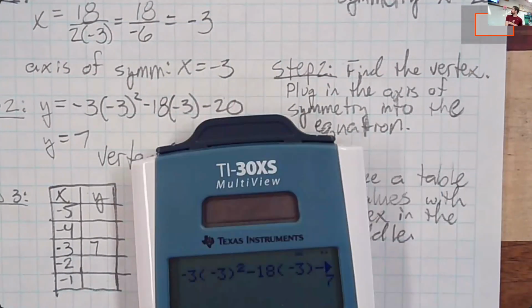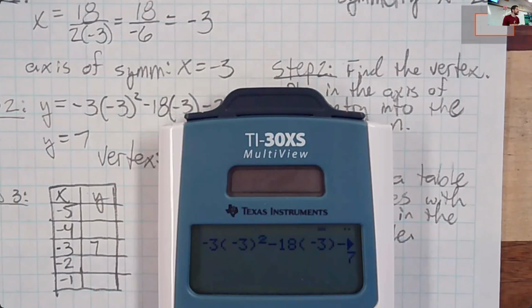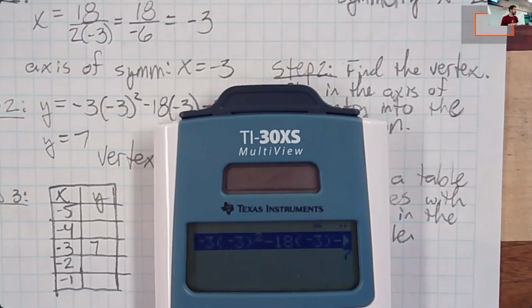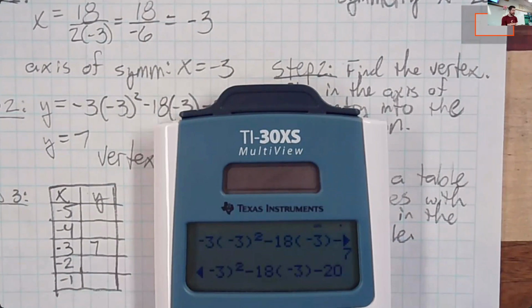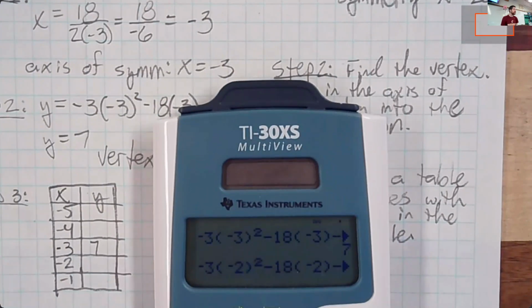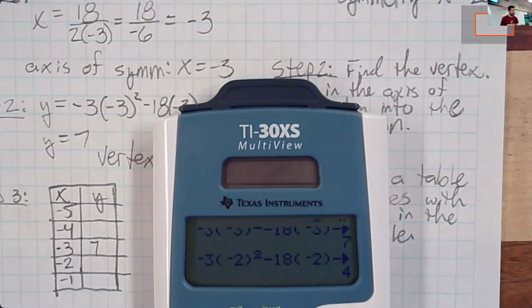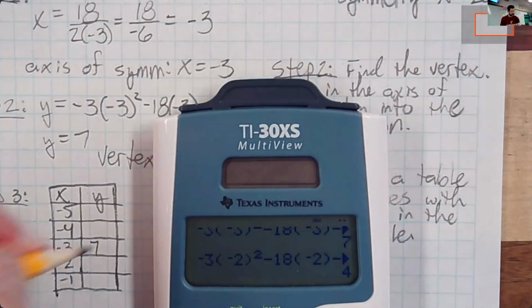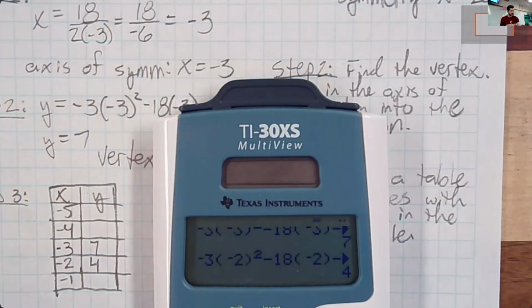You can just use your copy and paste feature instead of typing in the entire thing again. So if you just push up a couple of times, you can highlight the equation that you had. And once you highlight that equation, you can just push enter and that'll copy and paste it. And I'm just going to scroll back and replace the 3 with the 2. So hover over the 3, replace it with 2. Hover over this 3, replace it with 2. So now we have negative 2 instead of negative 3. Hit enter and the answer is 4. So that means when x is negative 2, y is 4. And when x is negative 4, y is also 4.